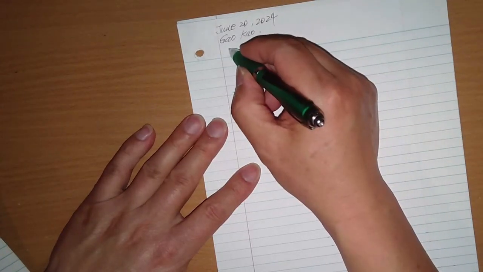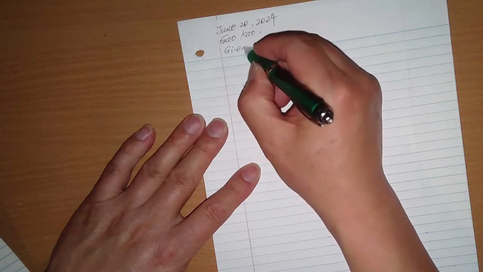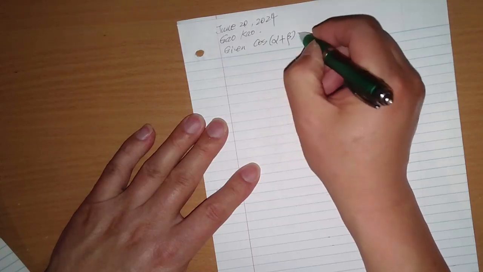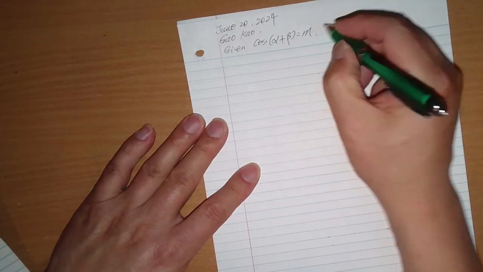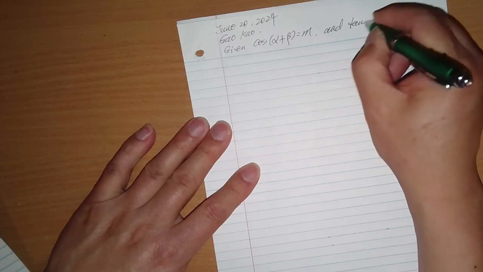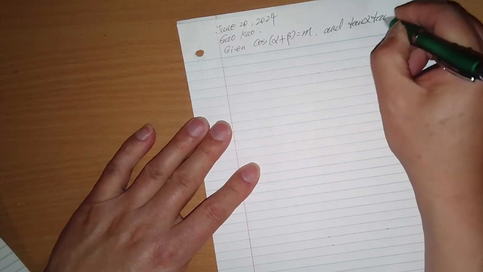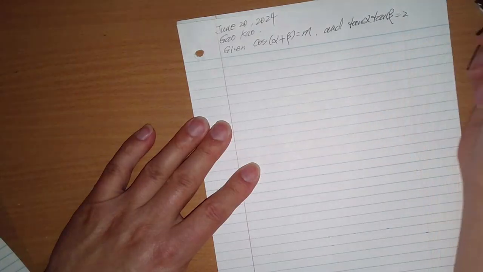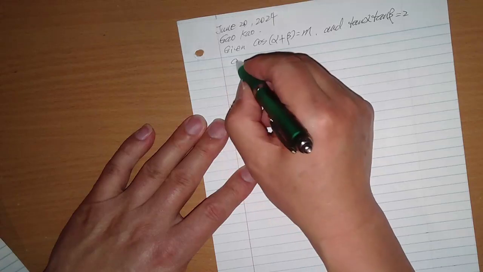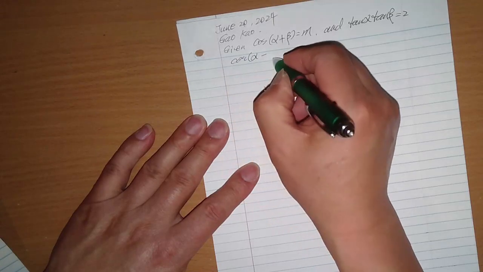Okay, one of the problems is given cosine alpha plus beta equal to m, and tangent alpha tangent beta equal to 2, and then we ask for cosine alpha subtract beta.